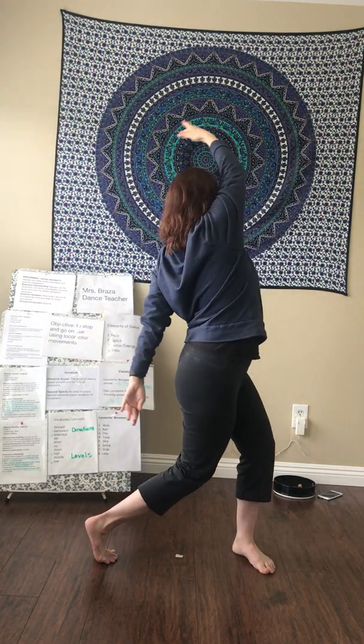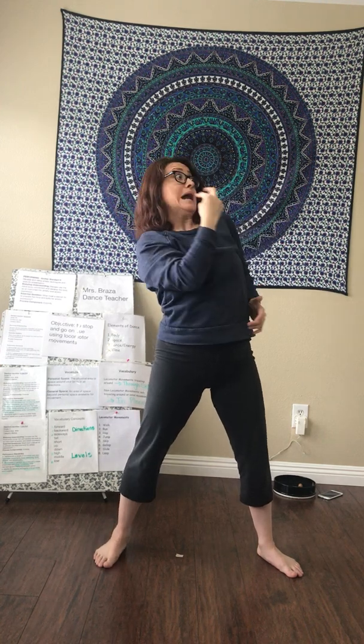Non-locomotor is wonderfully fun because we can stretch, we can turn, we can twist, we can bend, very important in dance. So non-locomotor is important, but it's just not our focus today. Our focus today is traveling around.